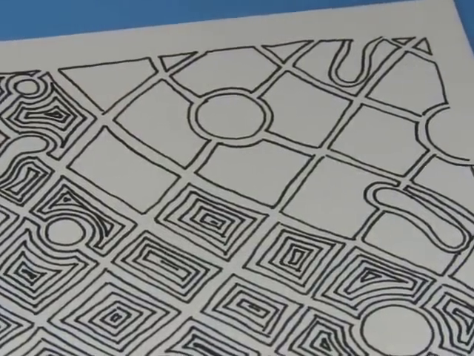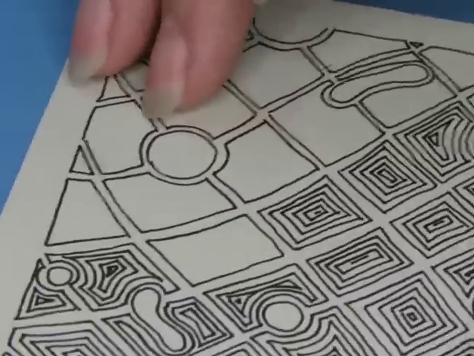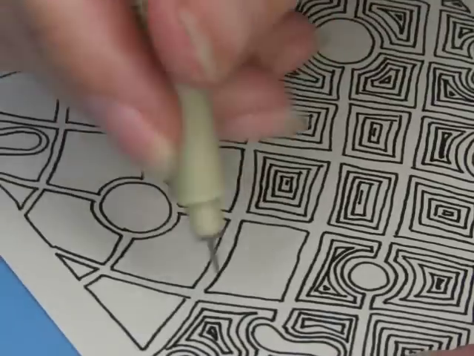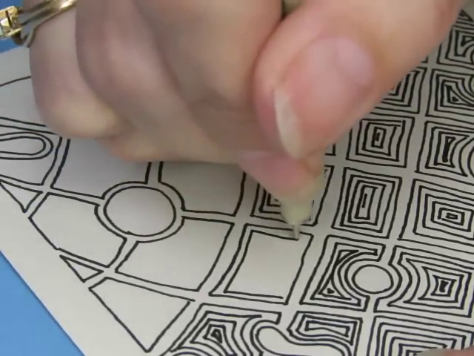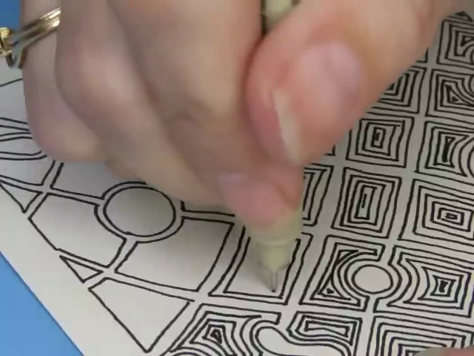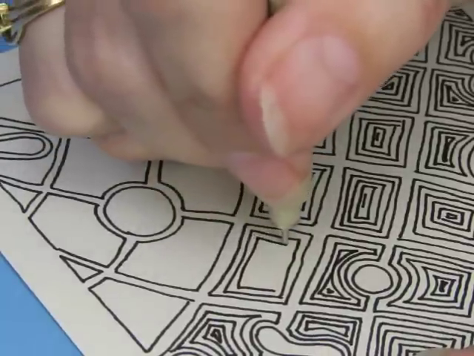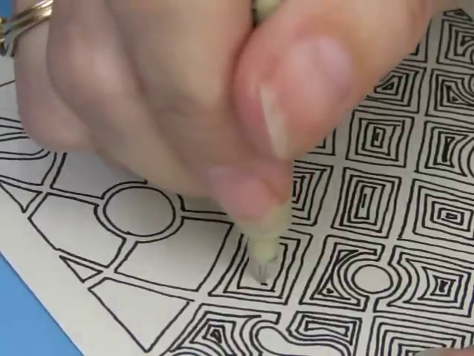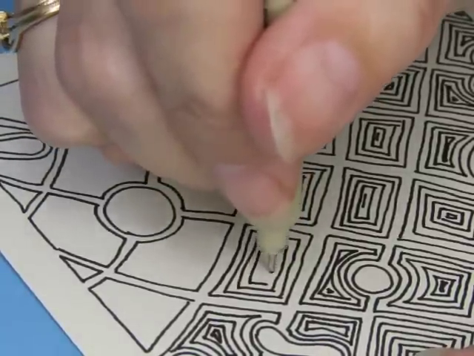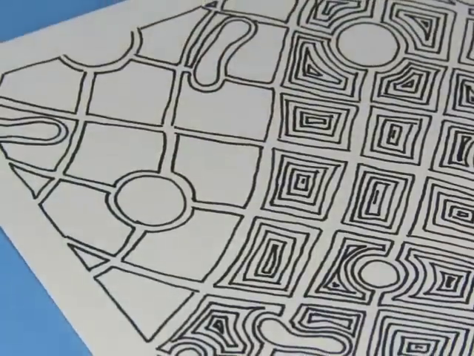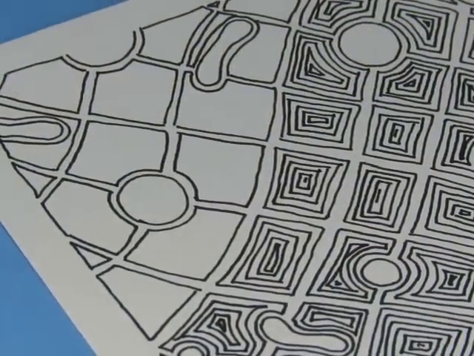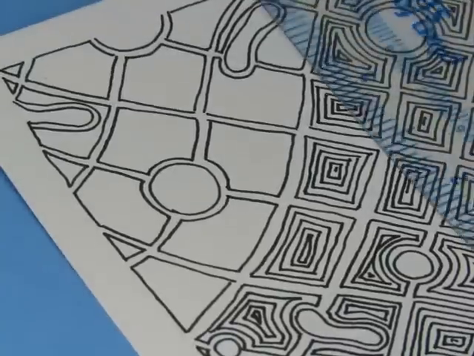Whoo-wee. Sorry, bouncing a little bit. This is a lot of lines. I chose a really big piece of paper. This is a little bit bigger than a normal tile. Normal artist tile size is 3.5 by 3.5, sometimes 4 by 4.